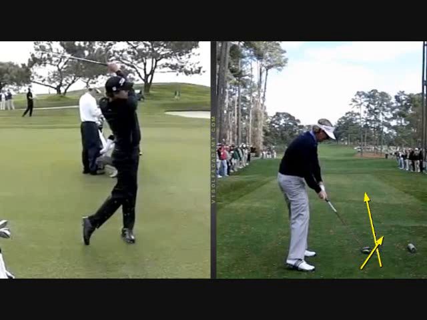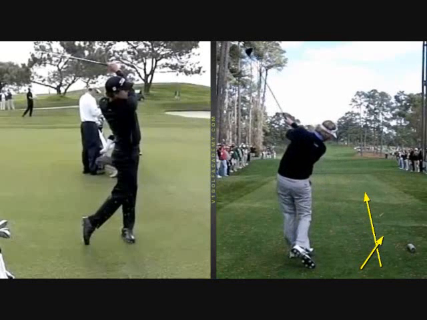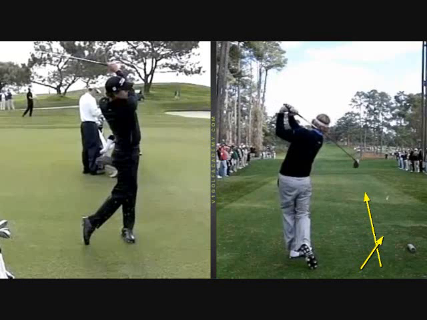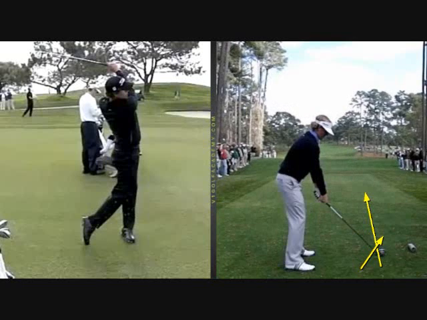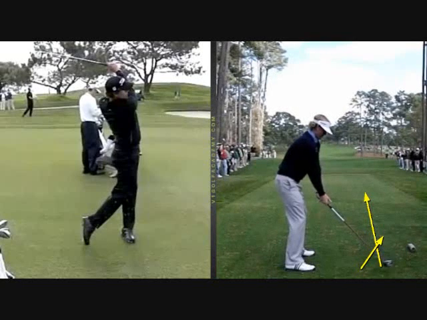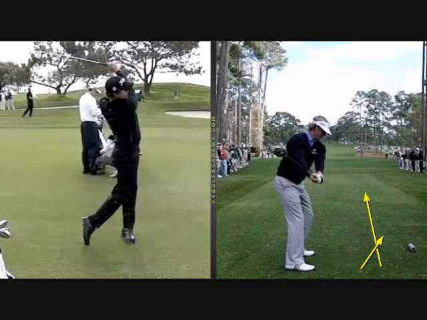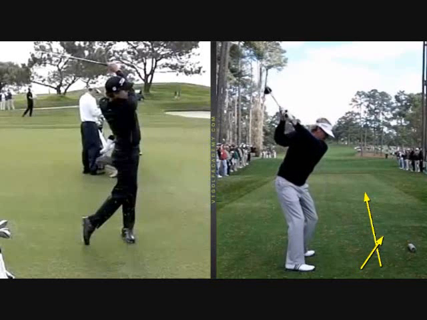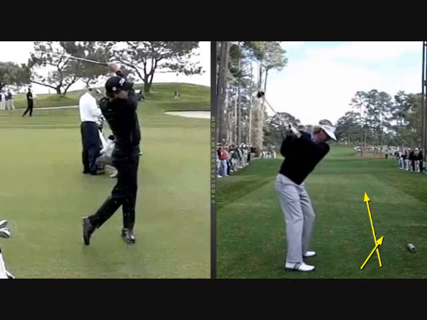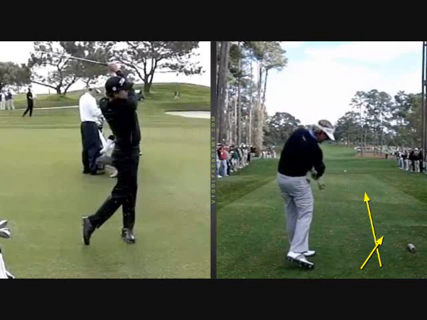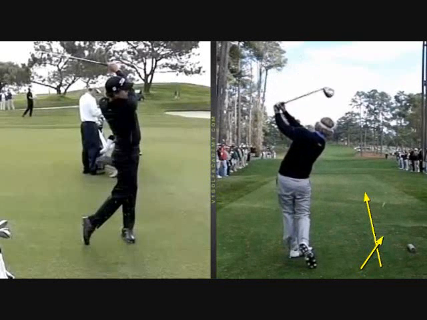So basically, Brandt Snedeker's got a very efficient move because he keeps that club on plane. He keeps the club very shallow. He keeps the club very wide on that forward swing. And Adam Scott does the same thing. And those are two good points on why these two guys here in front of you are very, very good ball strikers tee to green. They swing wide.